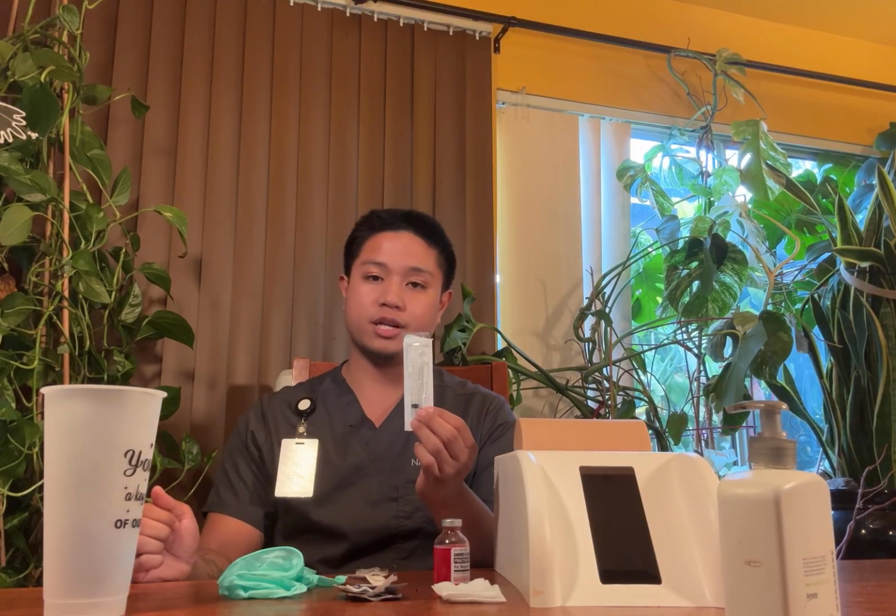This one right here is a 22 to 25 gauge needle, 1 inch to 1.5 inch needle. I have my 3 milliliter syringe. I have my medication vial, which is morphine. I have my alcohol prep pads, my gauze, my gloves, my designated sharps container, and then hand sanitizer for hand hygiene.